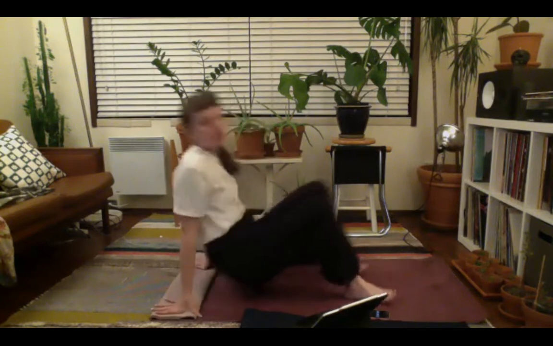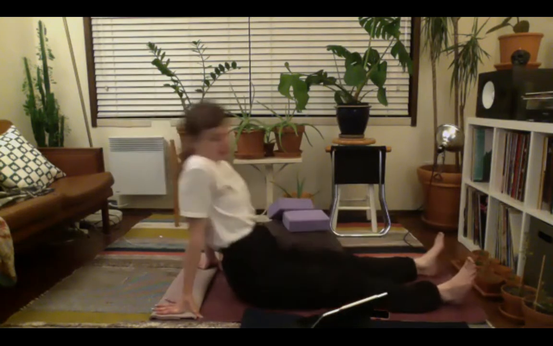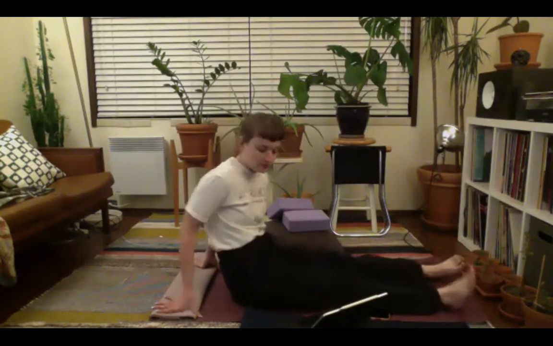And I'll give some options. You can press up into this form of tabletop. You can extend the legs up, press the pelvis up. But it's more important to do what your body is asking for. And then from here, we'll make our way into supported bridge.